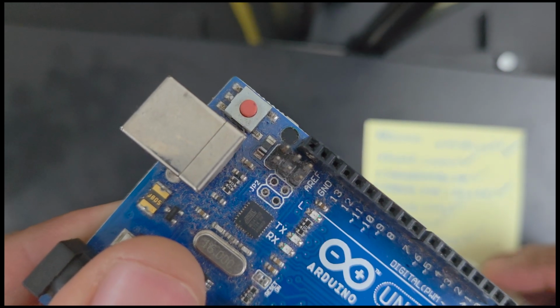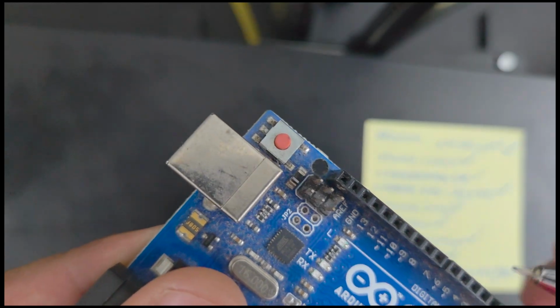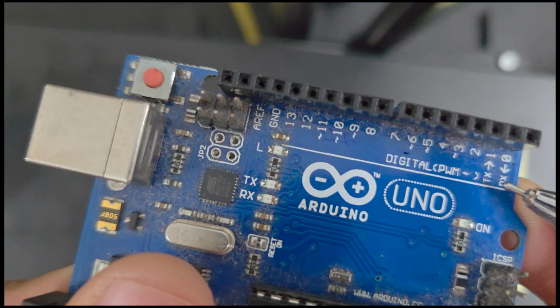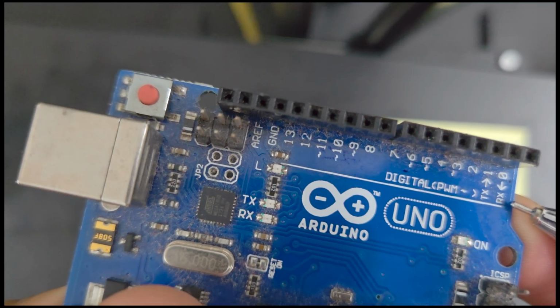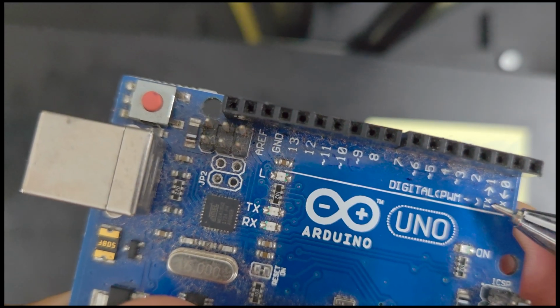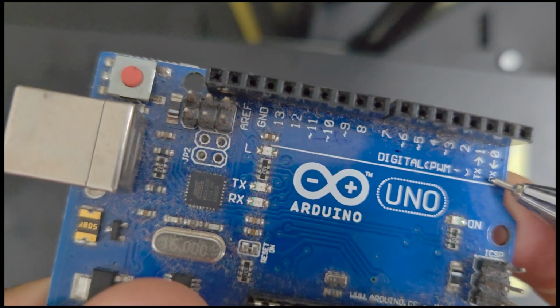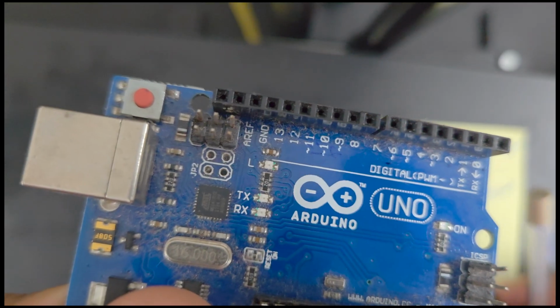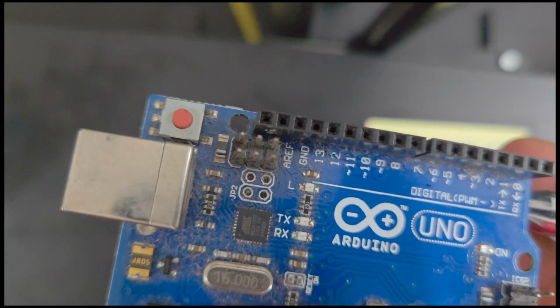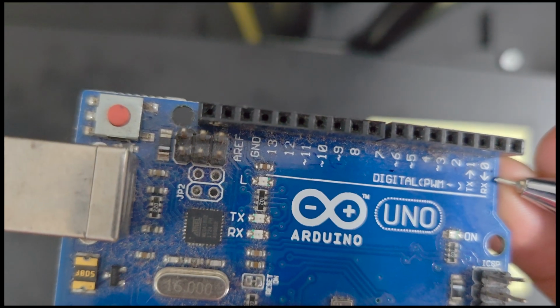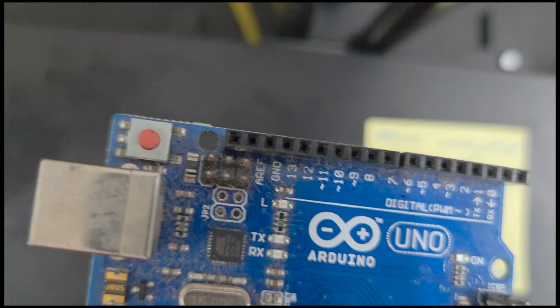And along with that, we also have TX and RX pins. Here you can see the TX and RX pins, which you can use to operate Bluetooth devices. These are mostly used for serial communication, where TX represents the transmission of data, and RX represents the reception of data inside the board.